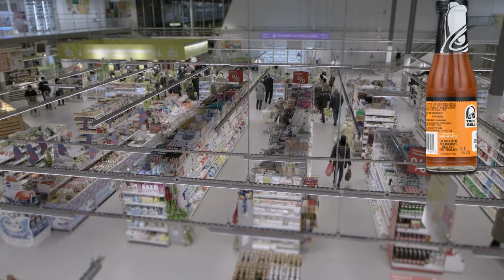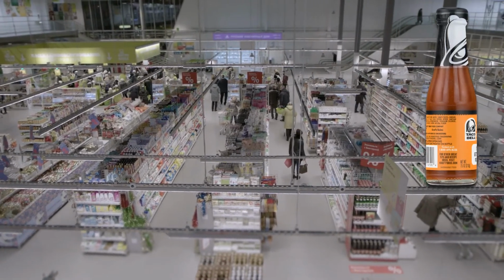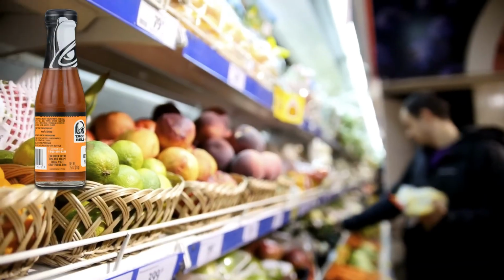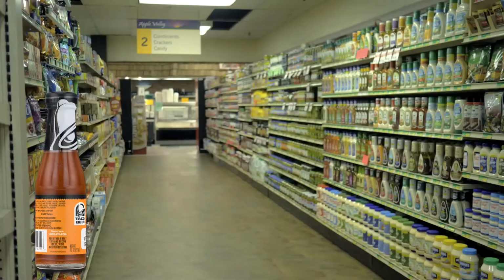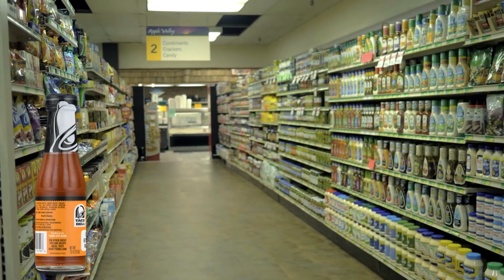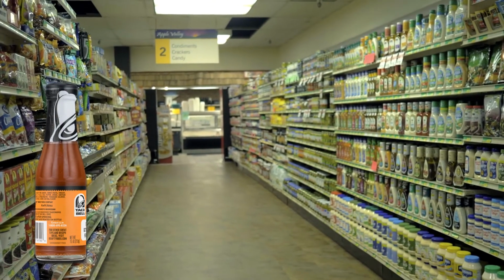Let's do a quick example to put three of these methods to the test by using the example of finding taco sauce in a grocery store. If we use trial and error, we would wander the store at random to find it. We may go to the produce section or the meat section and keep looking around until we stumble upon it. With algorithms, we would methodically look on every shelf, up and down every aisle until we found it.